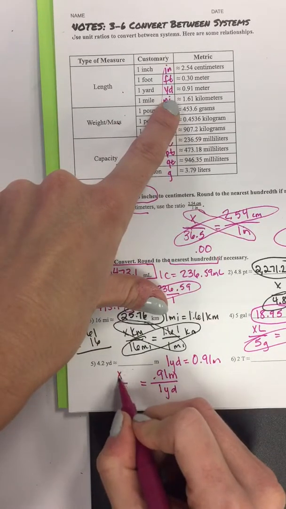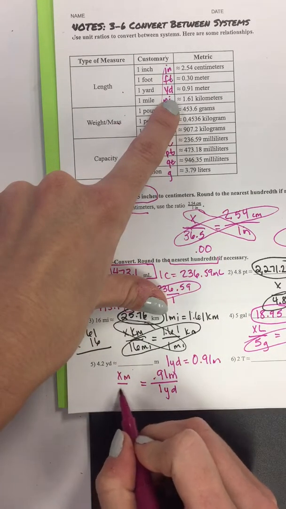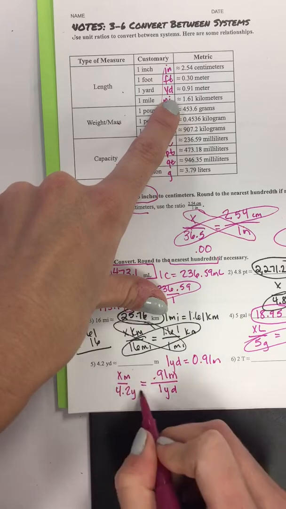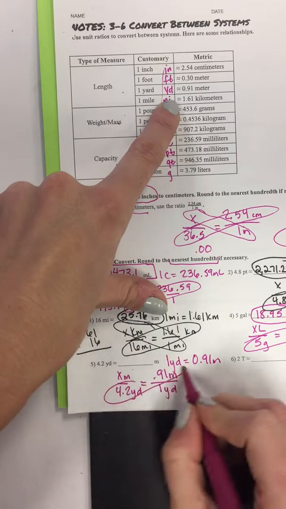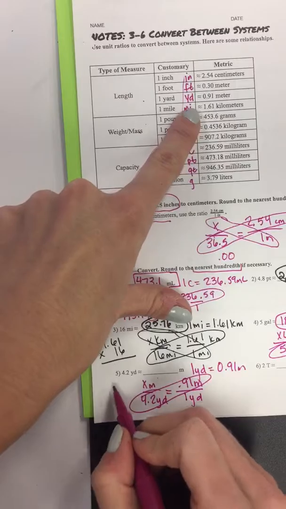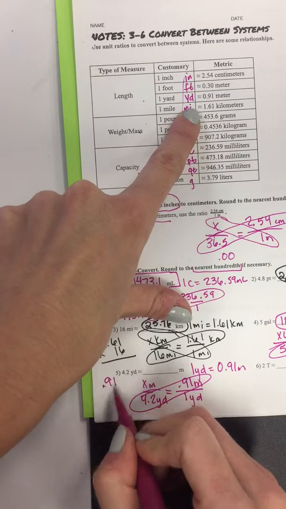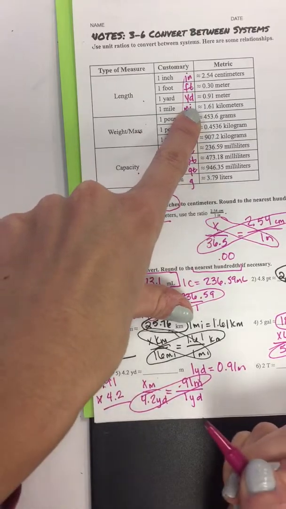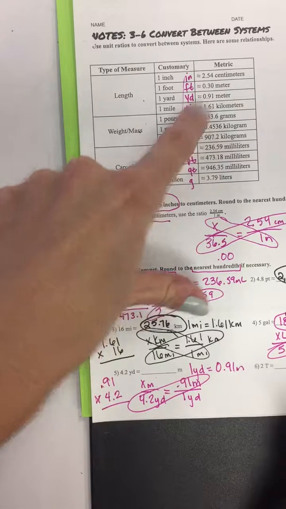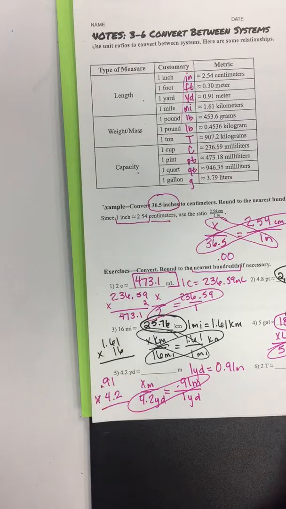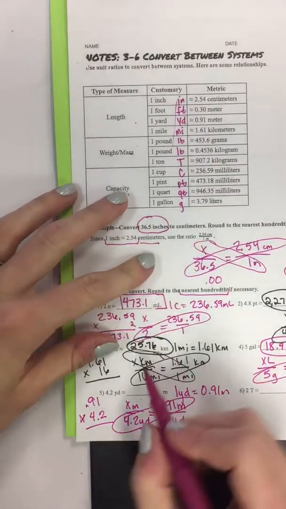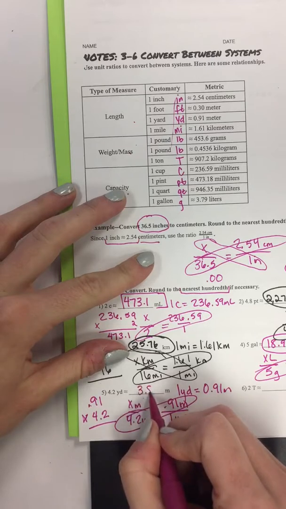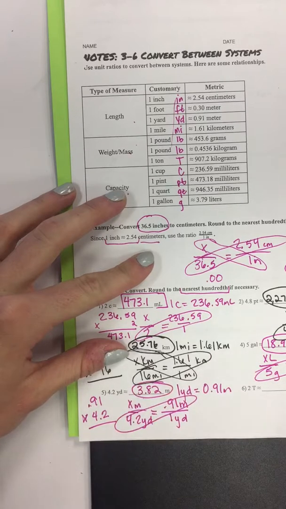So it can equal an unknown amount of meters over 4.2 yards. So we're multiplying 0.91 times 4.2. That should give you 3.82 meters.